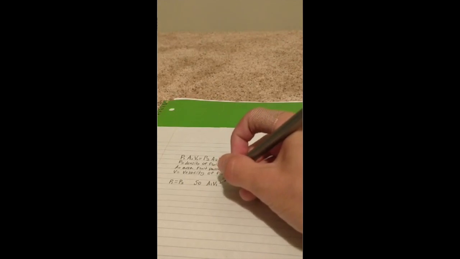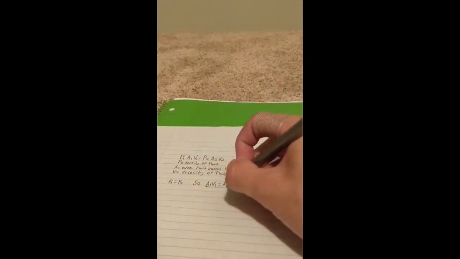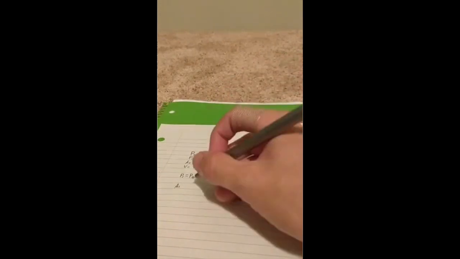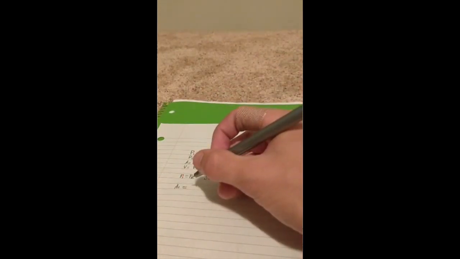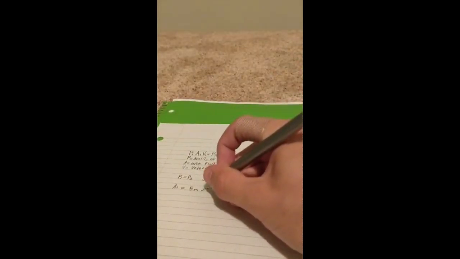The data that we already know is the area the water passes through at point 1, or A1, which is 5 meters times 2 meters, so an area of 10 meters squared. We also know that the area the water passes through at point 2, or A2, is 10 meters times 4 meters, which gives an area of 40 meters squared.